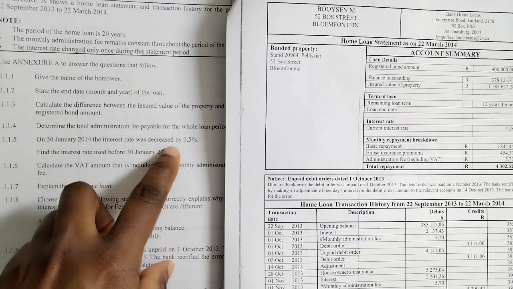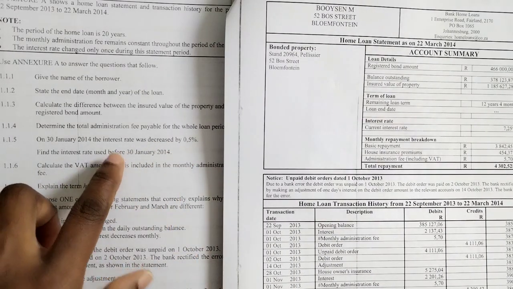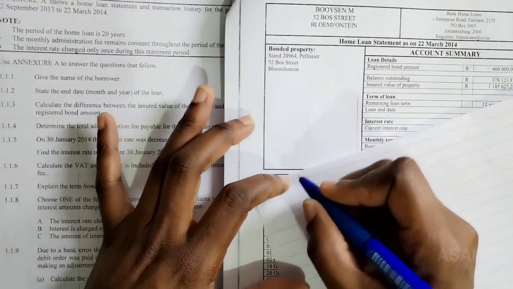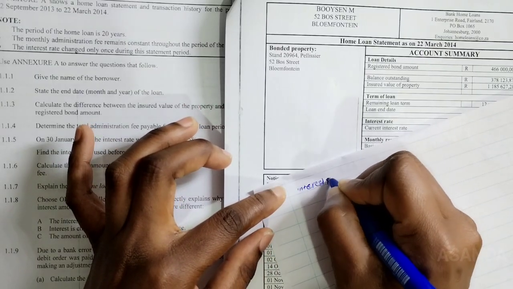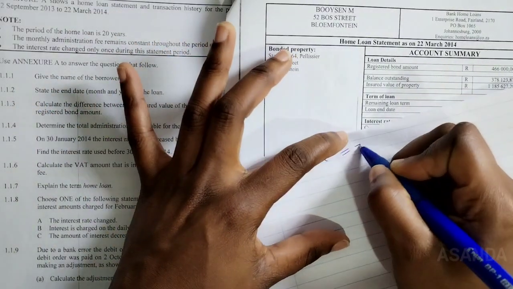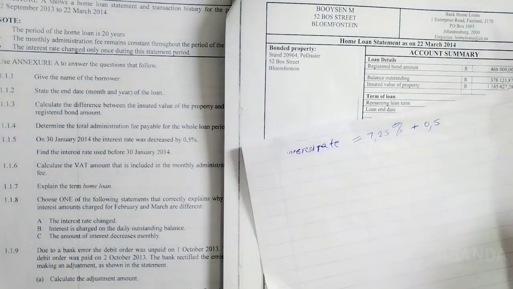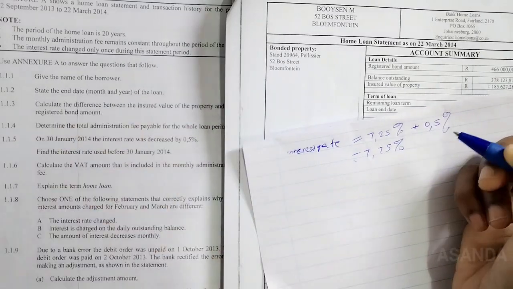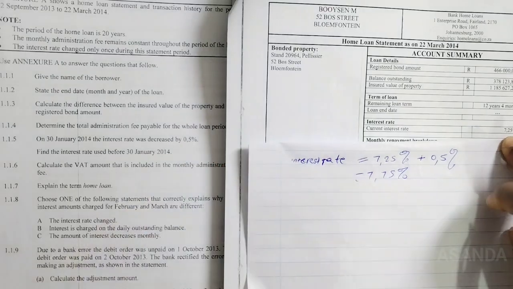The interest rate was decreased by 0.5%. Find the interest rate used before 30 January. So this is the current interest rate, and we're going to find the previous interest rate. I was very tempted to say 7.25 plus, but that's not it. It's minus 0.5, and then we have 7.75%. So it was 7.75 and then it was decreased by 0.5 and it ended up as 7.25.